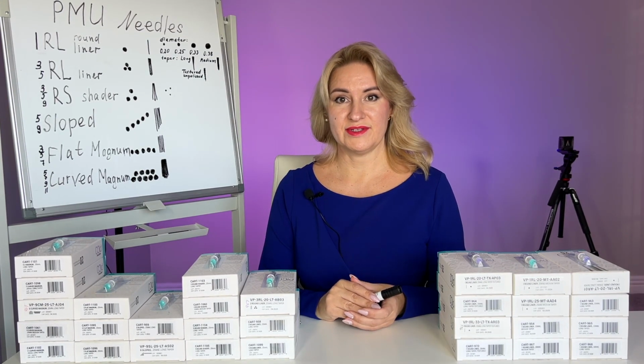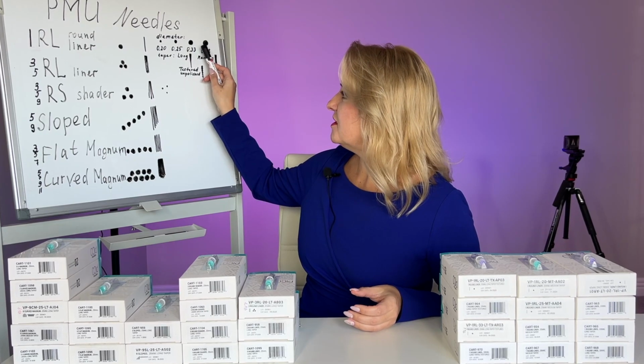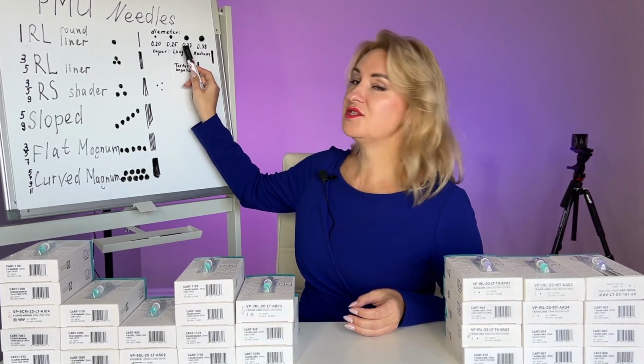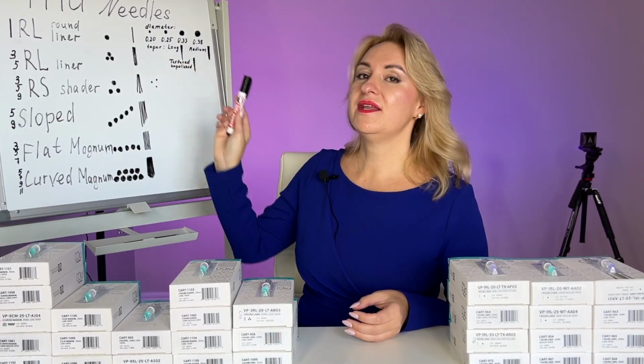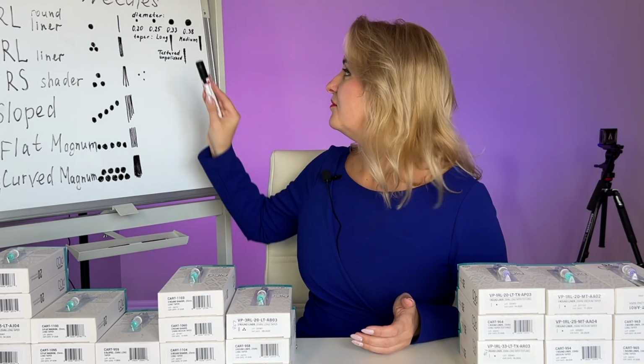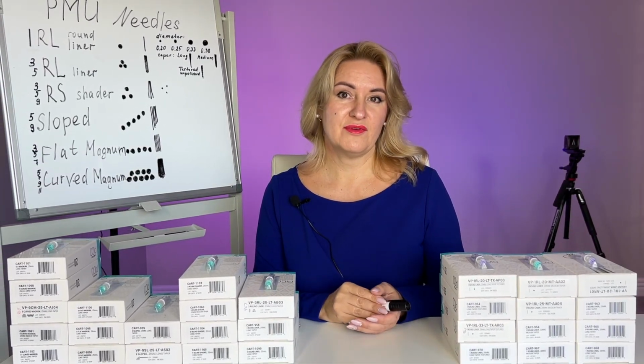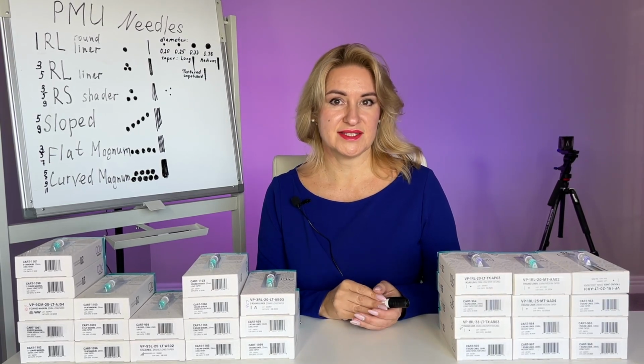The most popular needles for all PMU procedures are 0.33 and 0.25. 0.20 you can use as a thin needle for delicate skin, if you would like to have small pixels. 0.33 needles you can use if you would like to get bigger pixels, and you can use it for oily and combination skin as well.